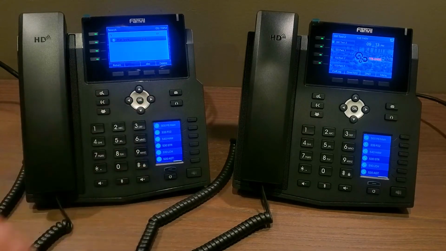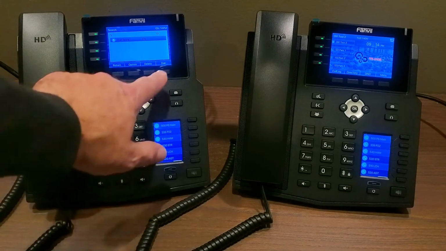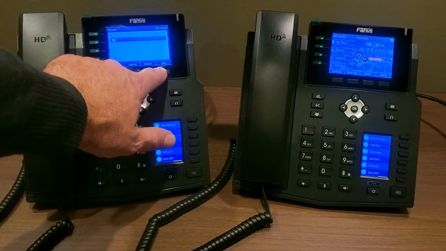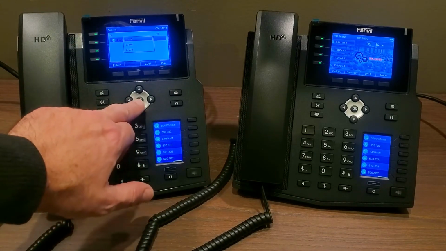I can now move the arrow down to select him. There might be multiple Ryans, so you might still have to move up and down to select somebody, but you have a much shorter list now. And you could press the dial button, and that'll go directly to Ryan's extension.